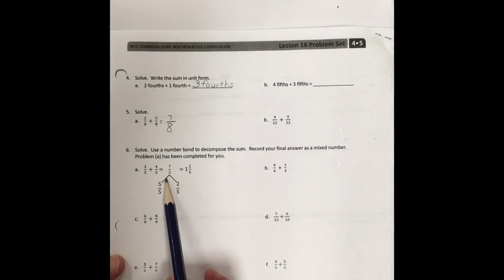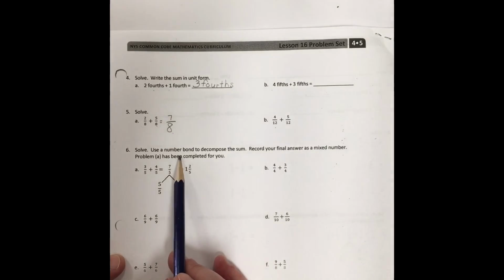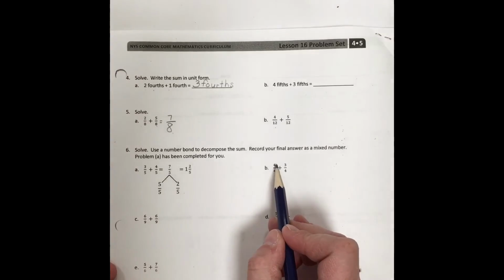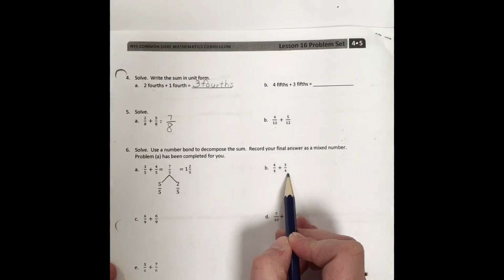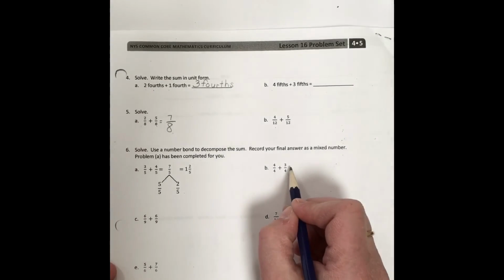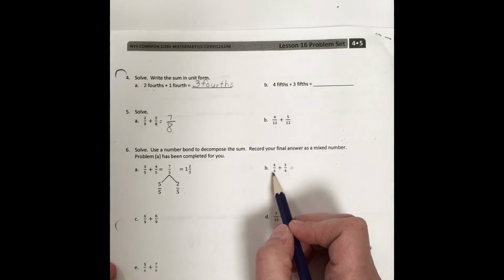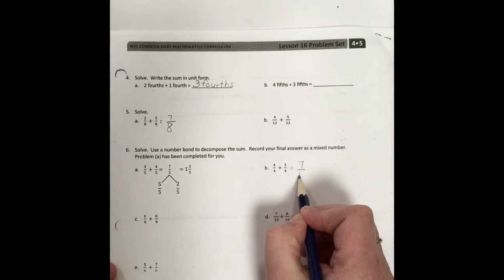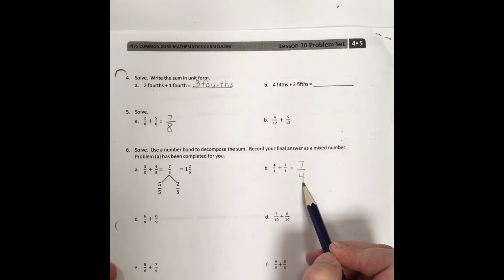For 6, they want you to use a number bond for the addition. So if we look at B, 4 fourths plus 3 fourths, the unit is the same. So we add the numerators. 4 plus 3 is 7. Keep the same denominator. We end up with an improper fraction.